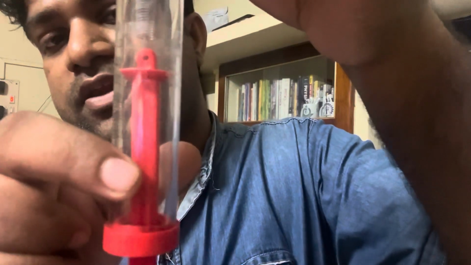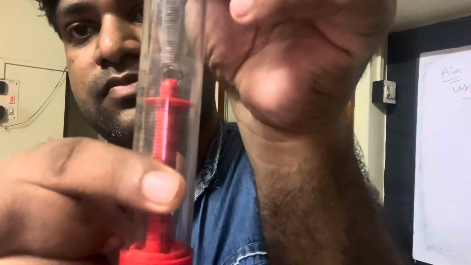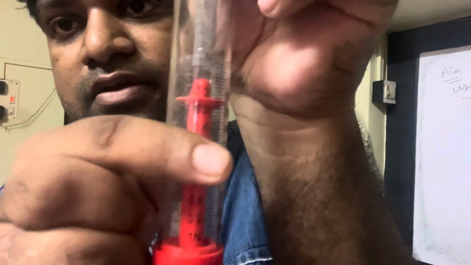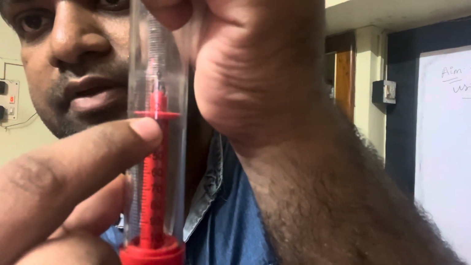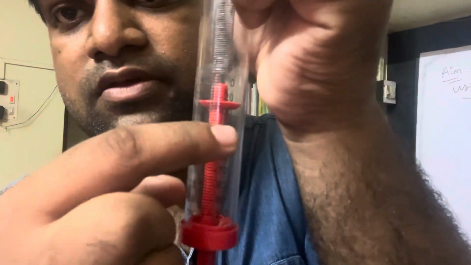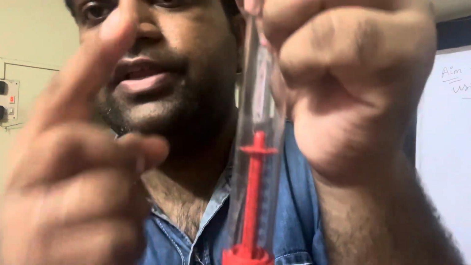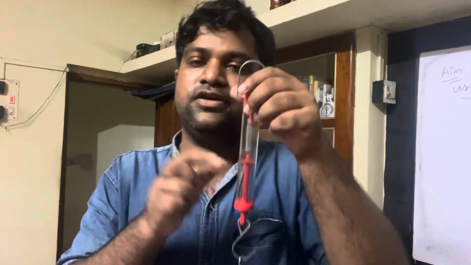You can see clearly that it is coinciding just below 20, at 21, starting from an initial reading of 1.